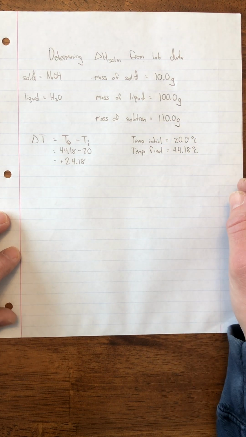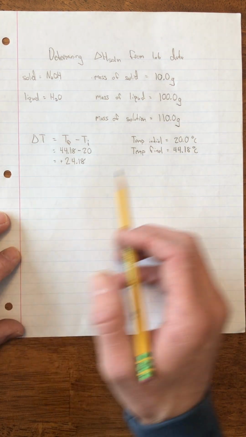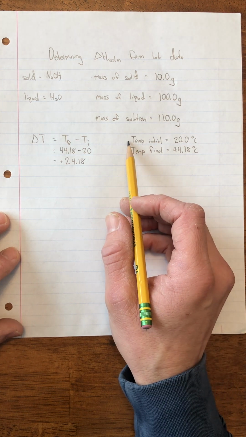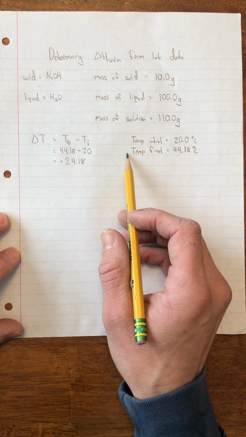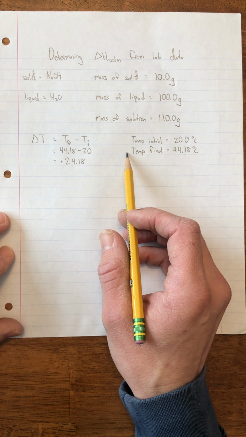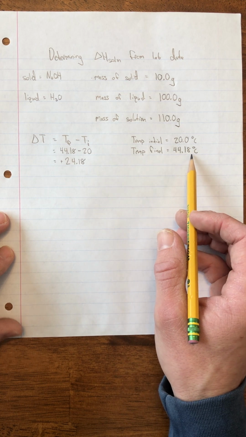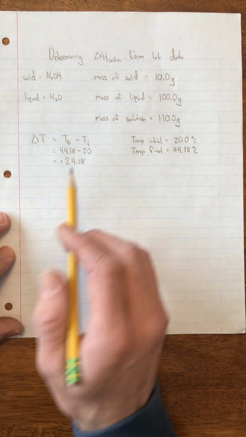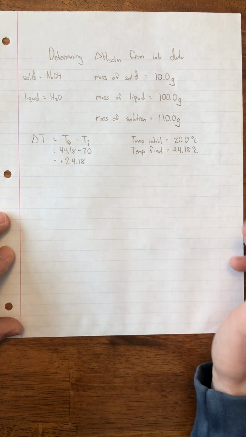solution 110 grams. When I did that, in the simulation we started off at 20 degrees Celsius and it showed me a final temperature of 44.18 degrees Celsius. So with that, I can find the change in temperature.